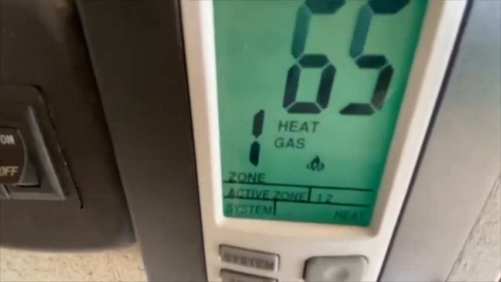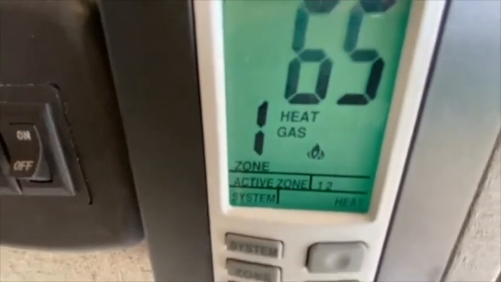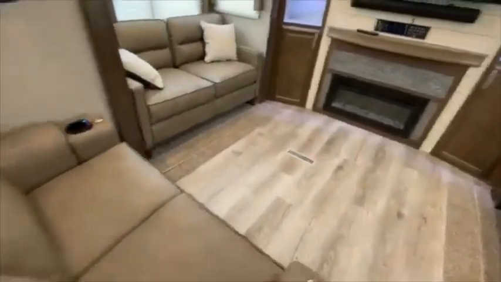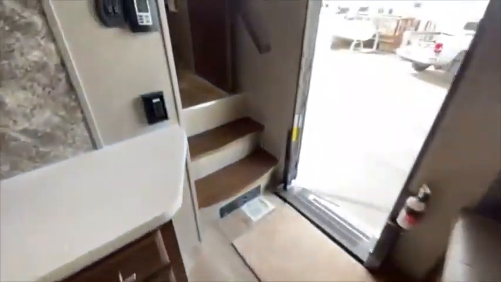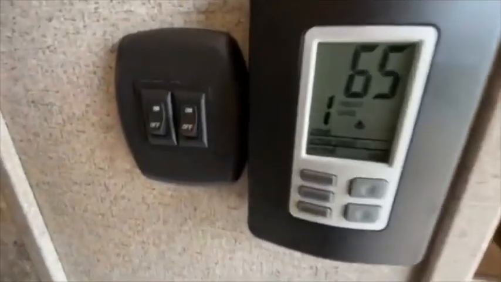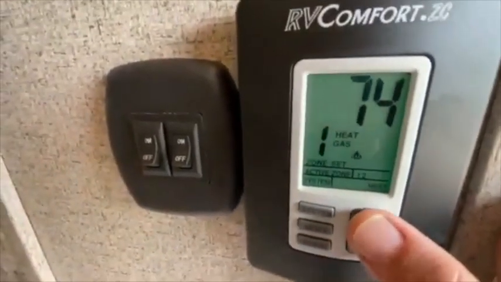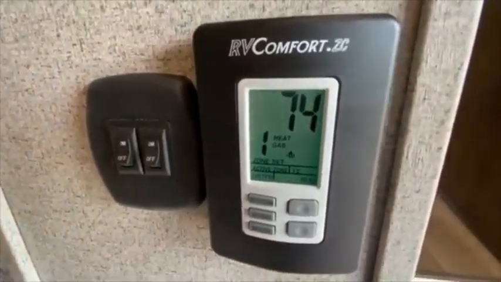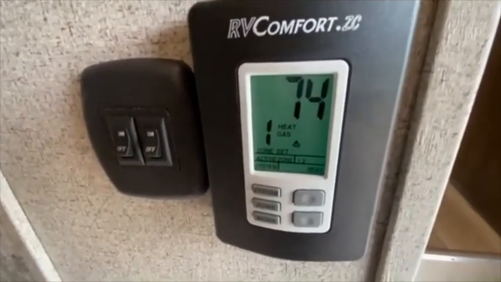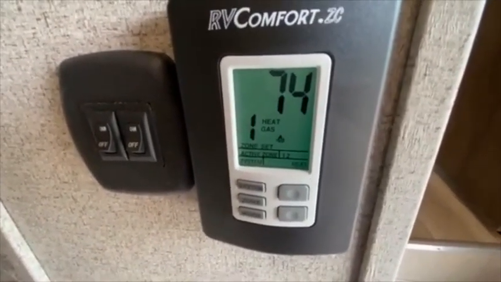So now I'm on gas heat. You see there's a little flame, and that's telling us it's going to start to get warm in here. Your gas heat's ducted, so that comes through the floor. You see there's a duct there, and a duct back here. Once you have gas heat on, you set your temperature here like you do normally. So that's zone 1. Zone 1's gas heat. Just try to remember that.